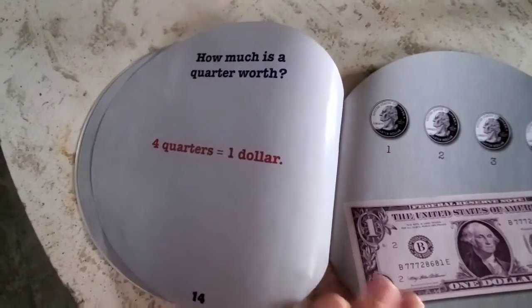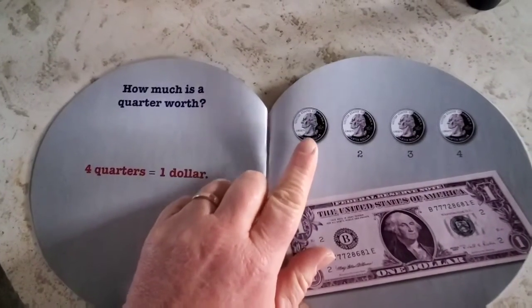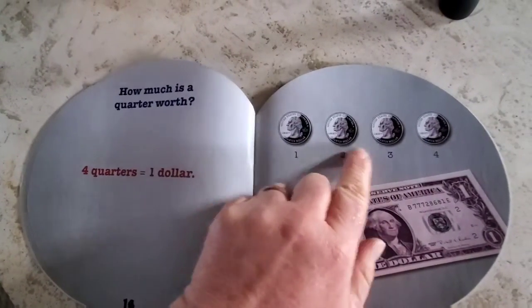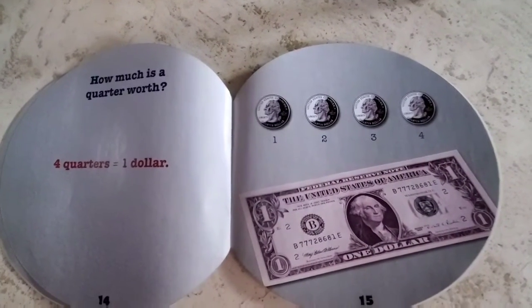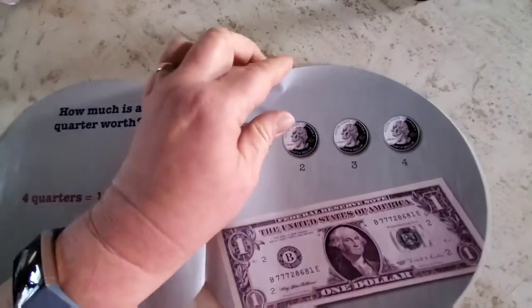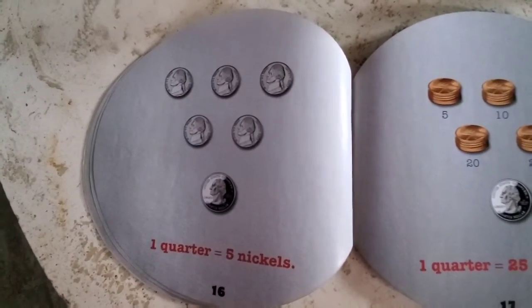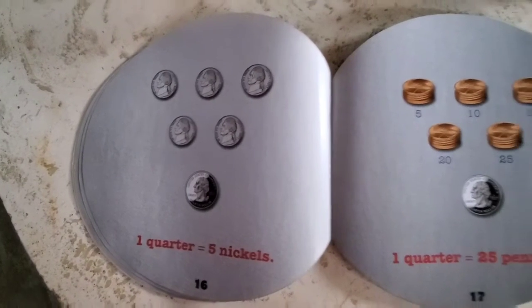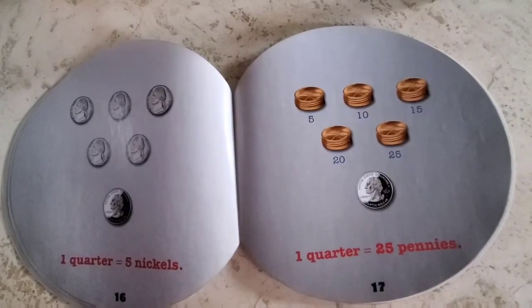How much is a quarter worth? 4 quarters equals a dollar. Remember that counting pattern? Ready? 25, 50, 75, a dollar. So we need 4 quarters to equal a dollar. 5 nickels equals a quarter. Or a quarter will equal 25 pennies.